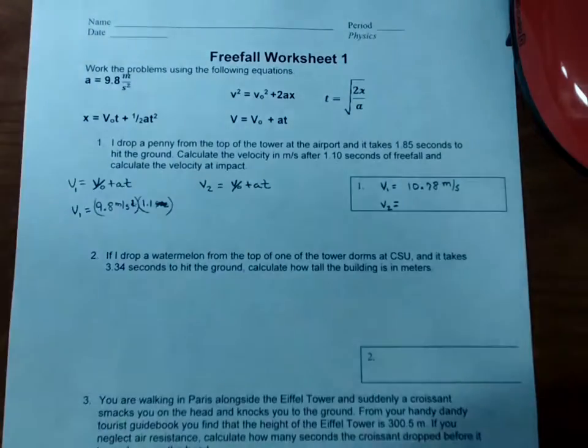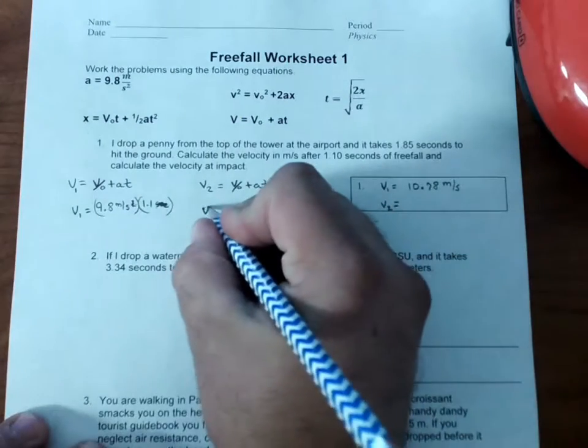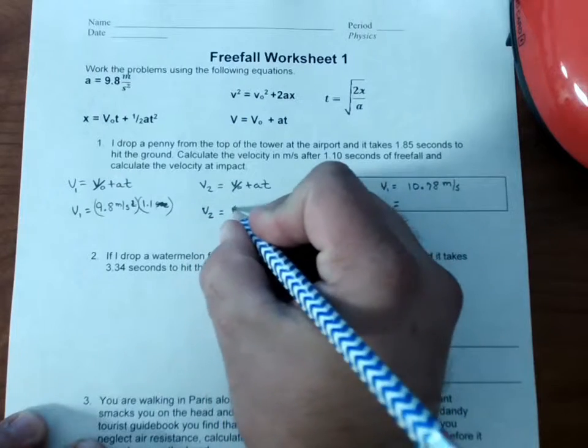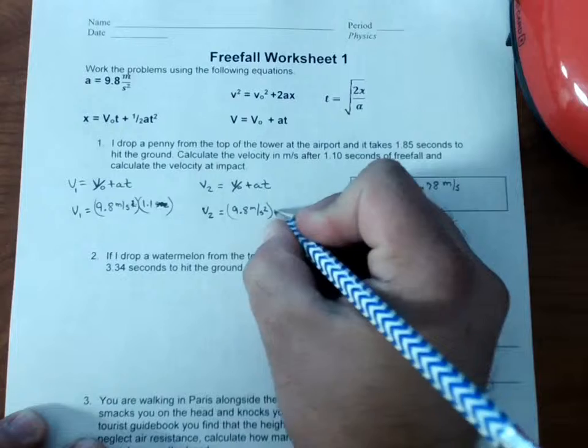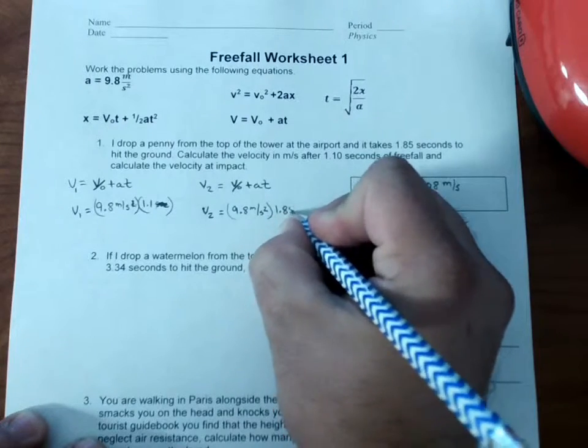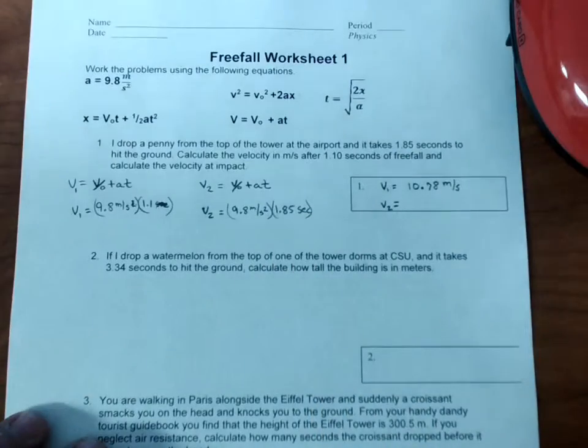Okay? So the next problem we need to solve for V2. So it's going to be 9.8 meters per second squared multiplied by 1.85 seconds. So solve that one.